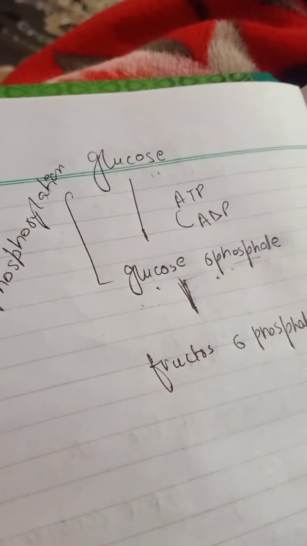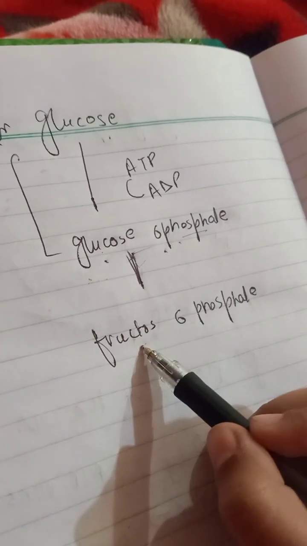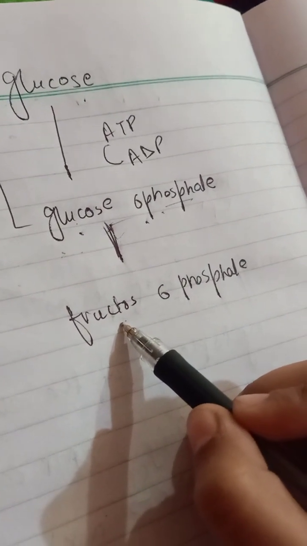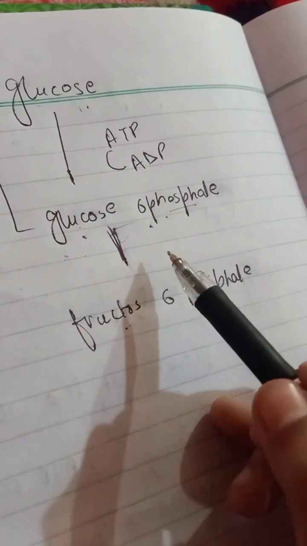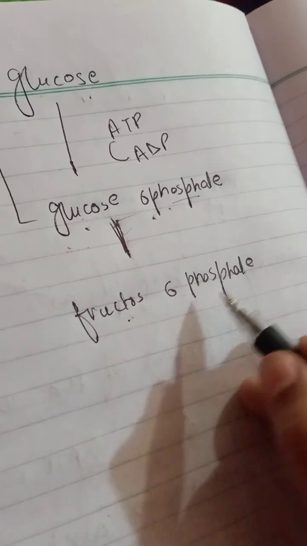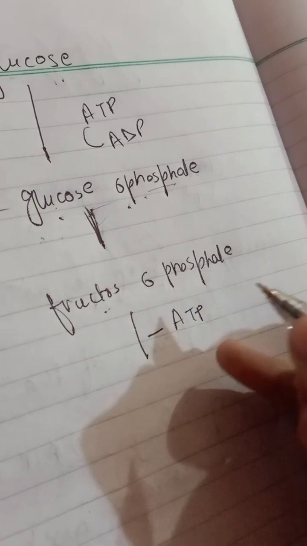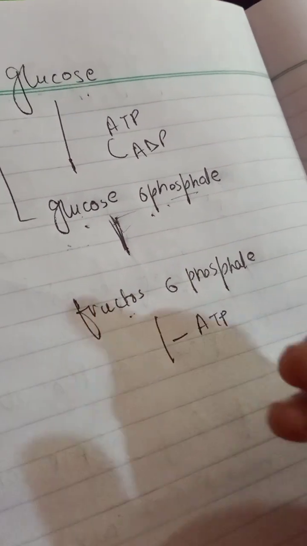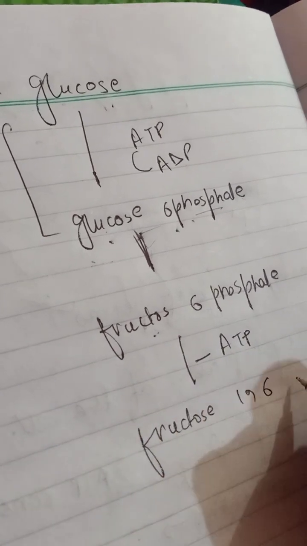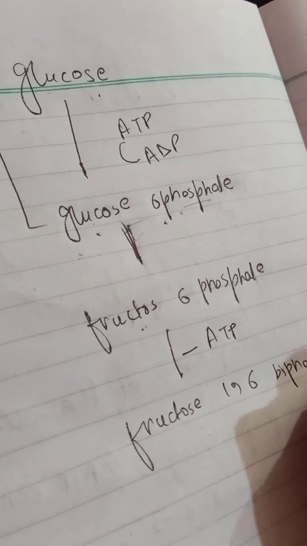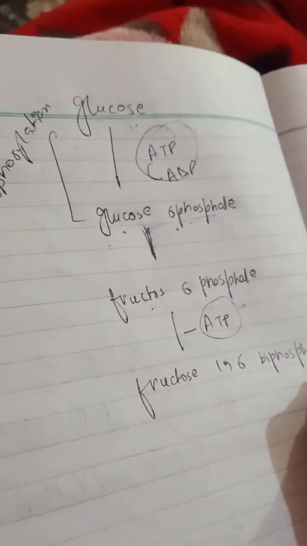Then the fructose 6 phosphate will react with one more ATP, and it will be phosphorylated to fructose 1,6 bisphosphate. Two molecules of ATP are used.